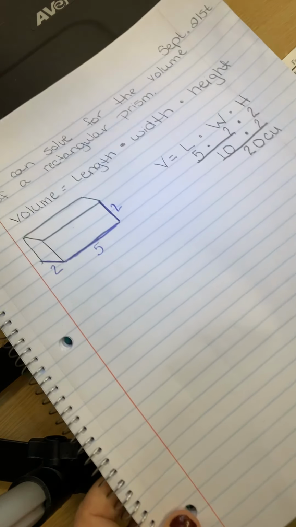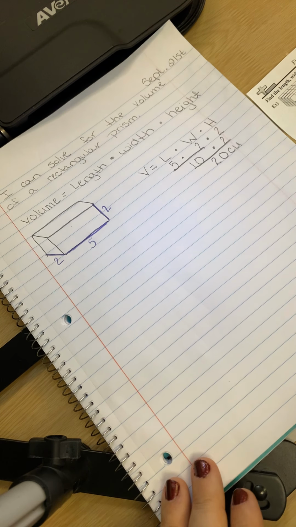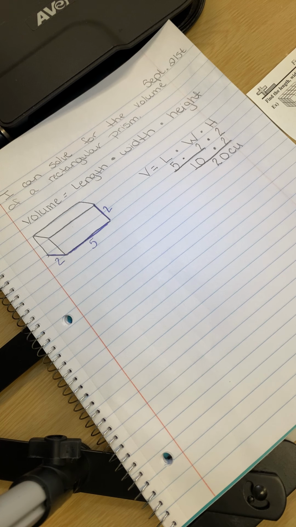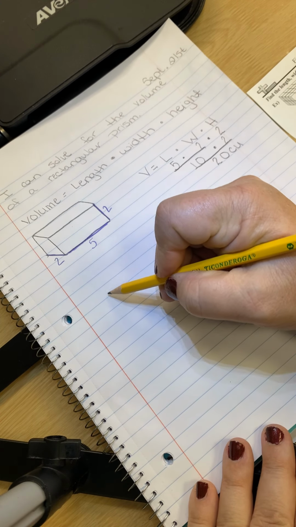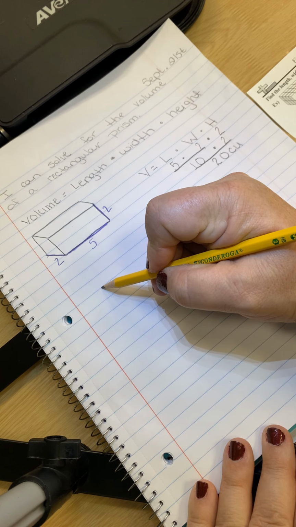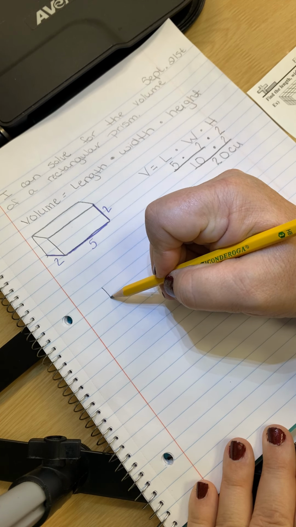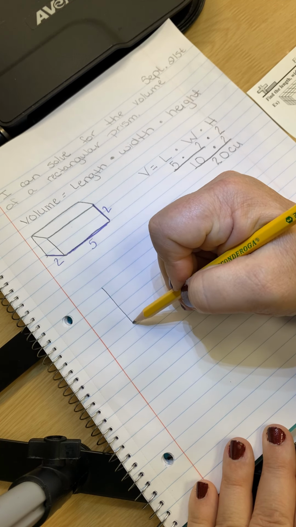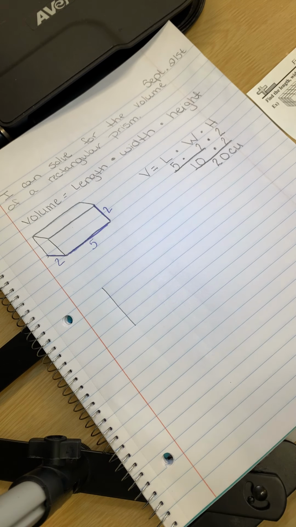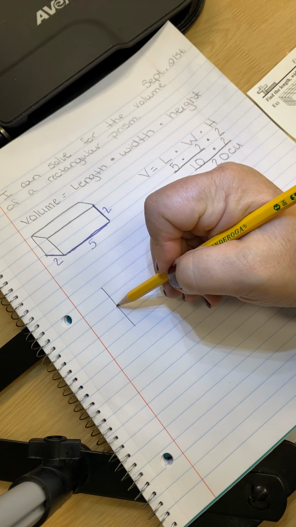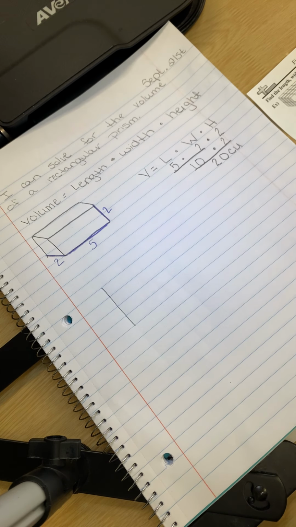Let's try another one. I'm going to scoop my paper up just a little bit. I know a couple of you were struggling on how to make that shape, so I'm going to show you how to do it. All right, so start your pencil, and I want you to draw a line straight down going 1, 2, 3, 4 lines. So you should have a vertical line from top to bottom that goes over 1, 2, 3, 4 lines.